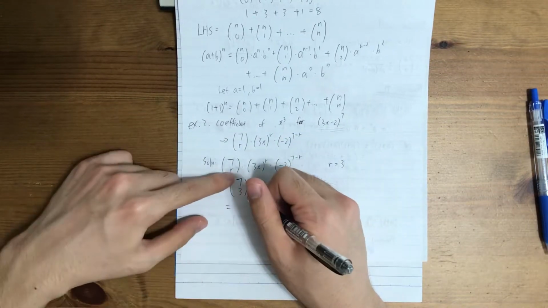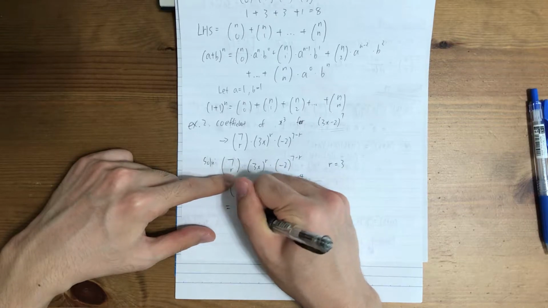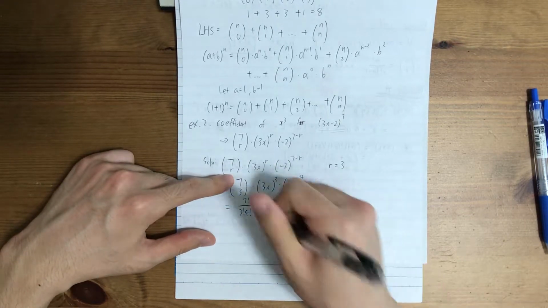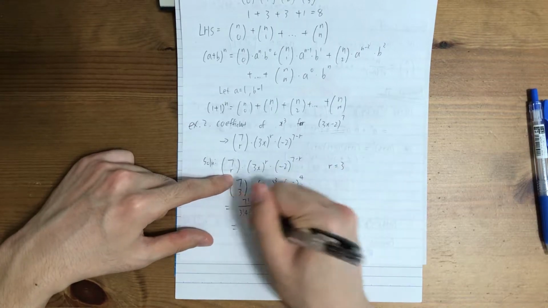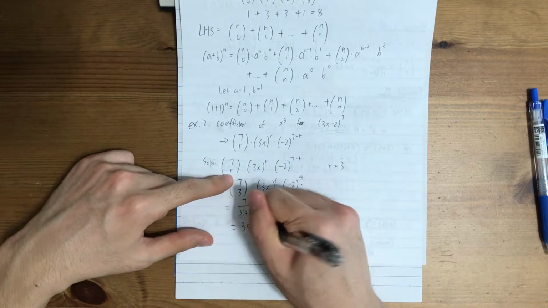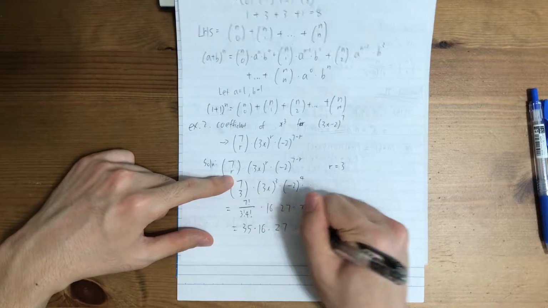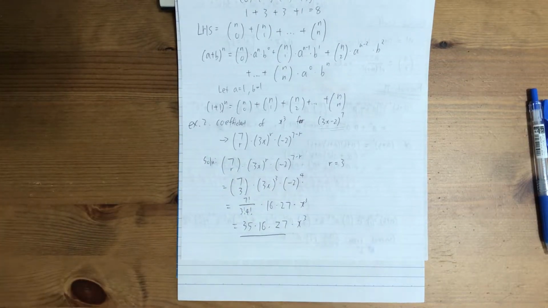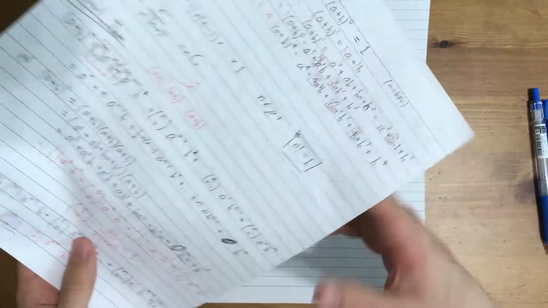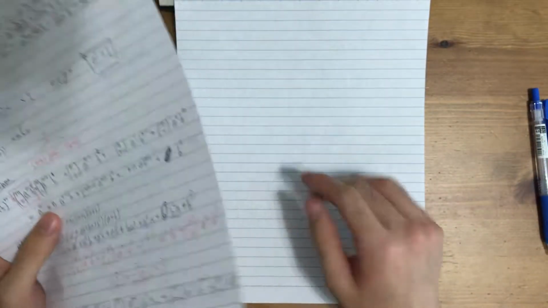So this binomial coefficient, this is how you can calculate it. So this should be the coefficient, and I will not calculate this. I'm too lazy to use the calculator.